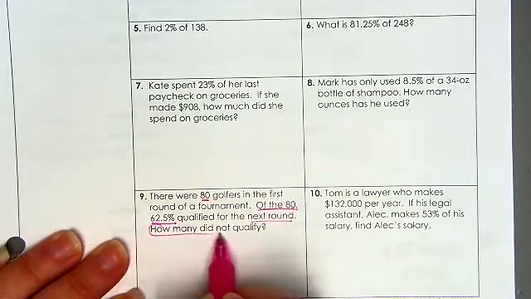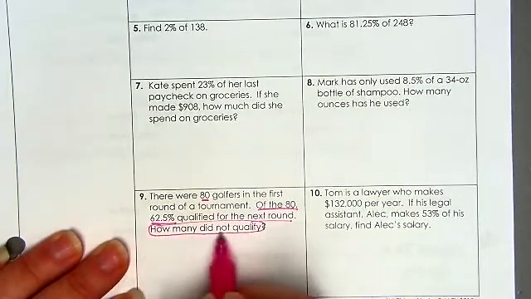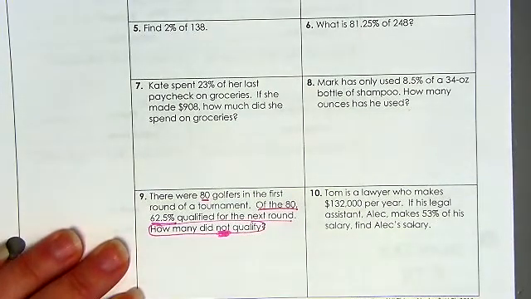How many did not qualify? So we want the amount that did not qualify. Well, we have one of two options. We can either subtract the percent from 100, or we can find what 62.5% is and then subtract that from 80. I'm going to take the latter route.